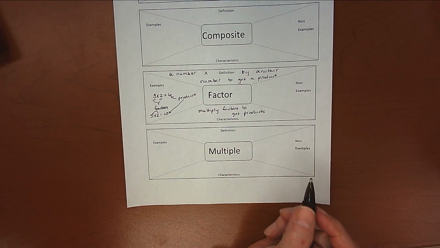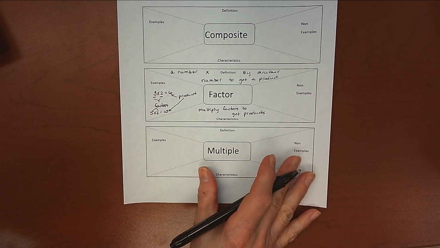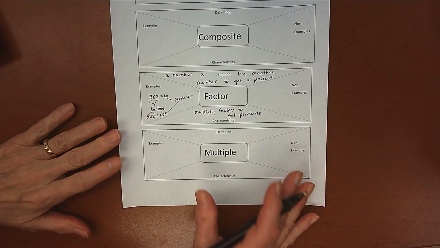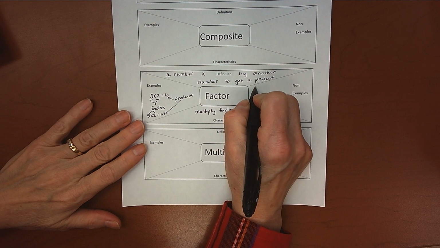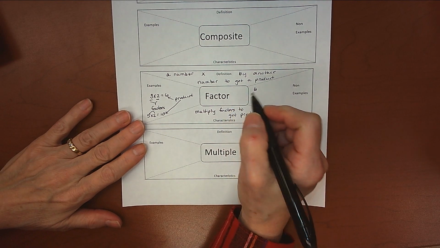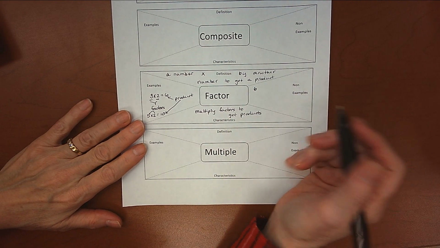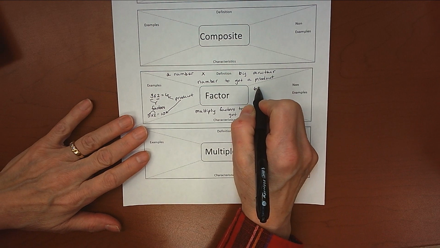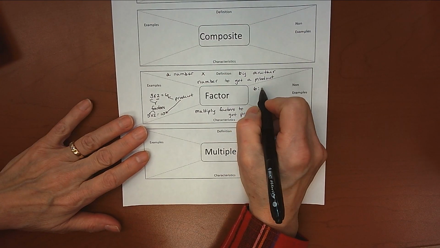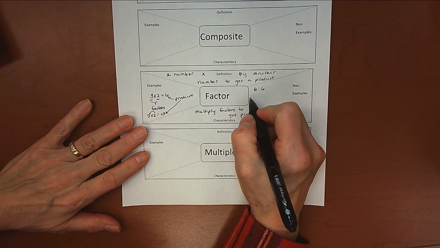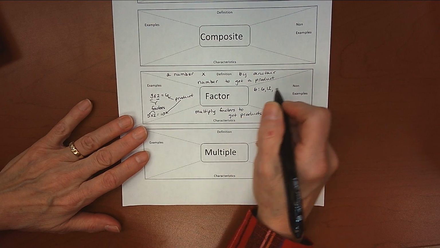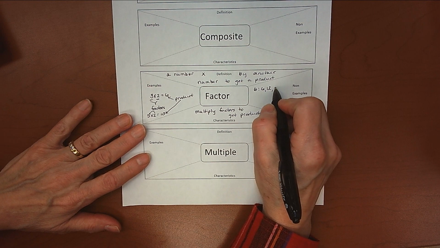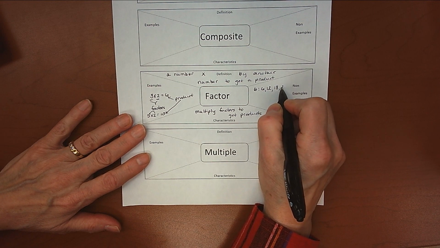Now the opposite, or the reverse of a factor, is a multiple. What we do when we're looking for multiples is we take the number that we want to start with and we start listing its multiples. So the multiples of 6 would be 6 times 1, or 6, 6 times 2, or 12, 6 times 3, or 18, 6 times 4, or 24.